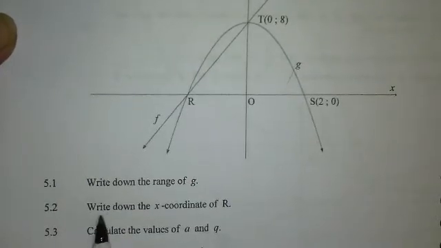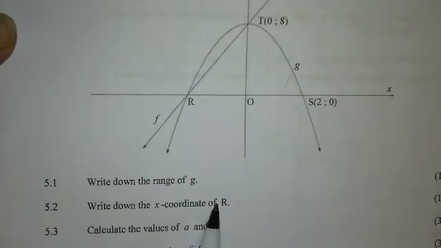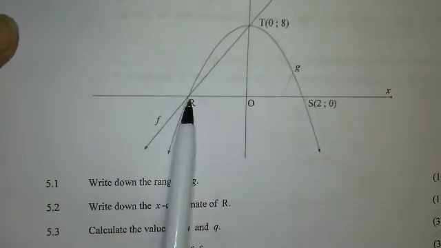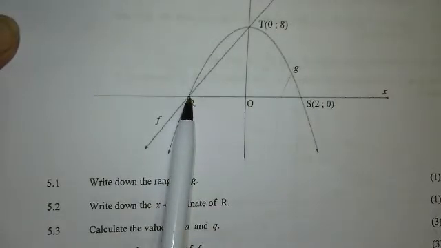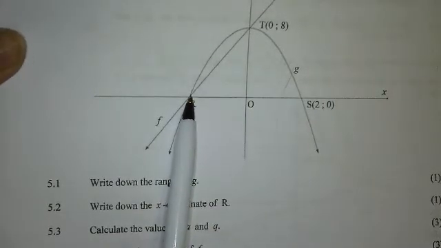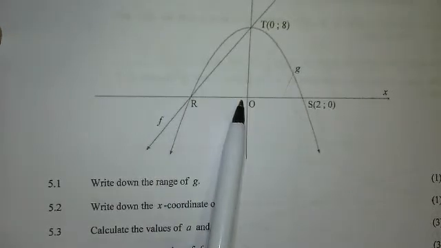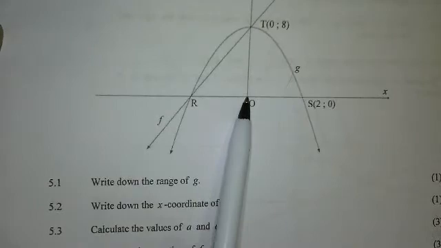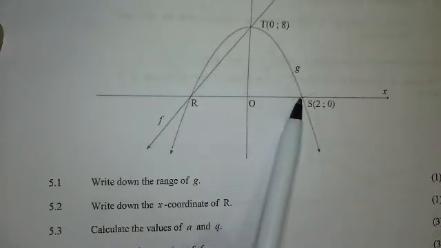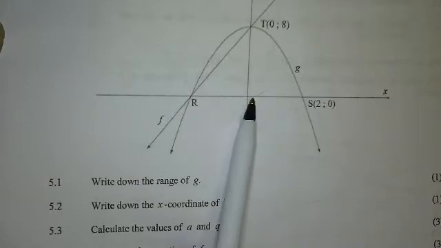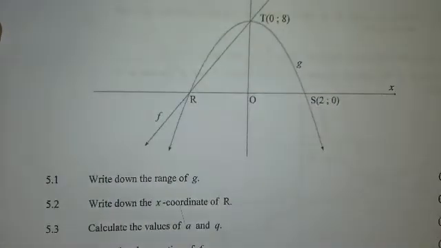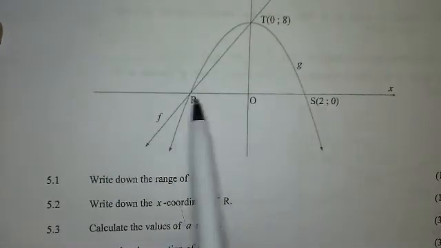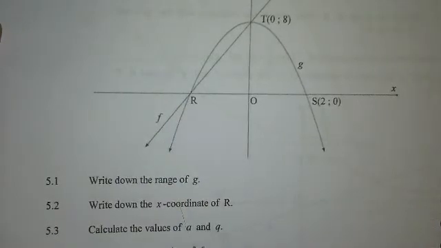The next question is, write down the x coordinate of r. Now look at r. What you know about r is that it's the x-intercept, and you know that the y-axis is the line of symmetry, so that means in the middle. If this is 2 to the right-hand side, then you must go 2 to the left-hand side. So if that is +2, this one will be -2.